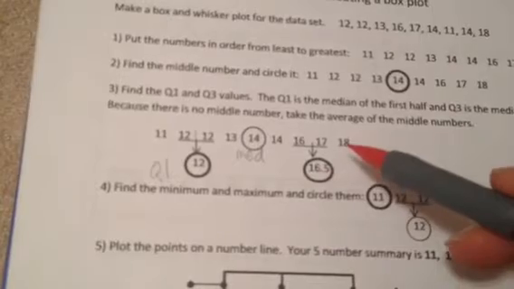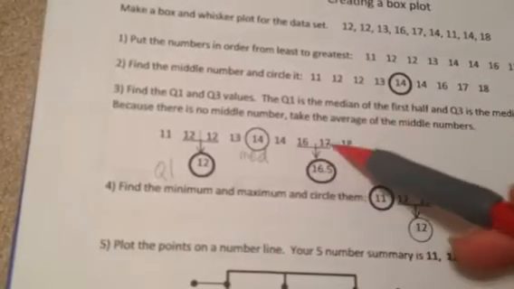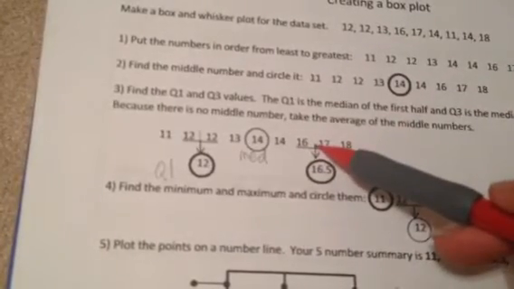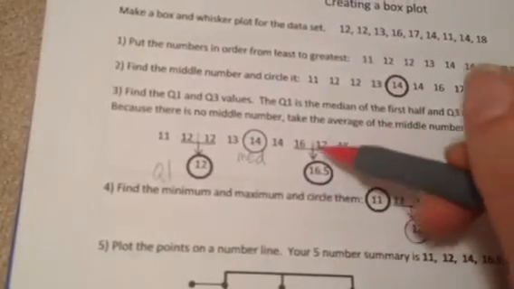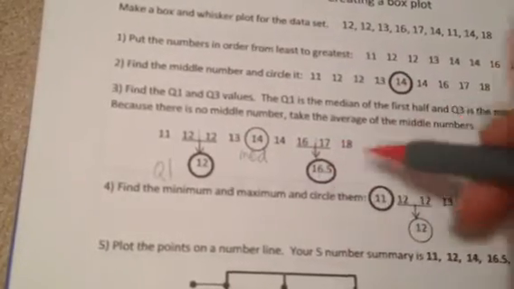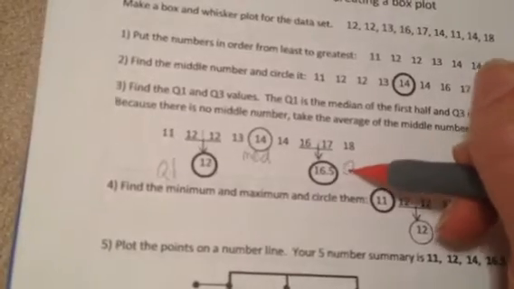Now we want our Q3 value. Because we have 4 values, there's no one middle value. We have to split it down the middle just like we did for the first one. And so right in the middle would be 16.5. And that will be our Q3 value.